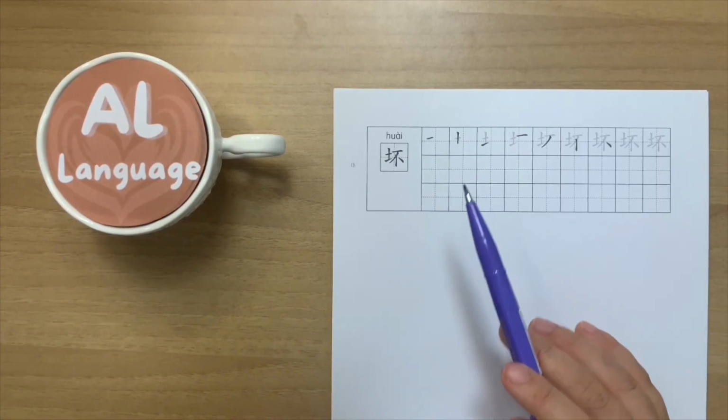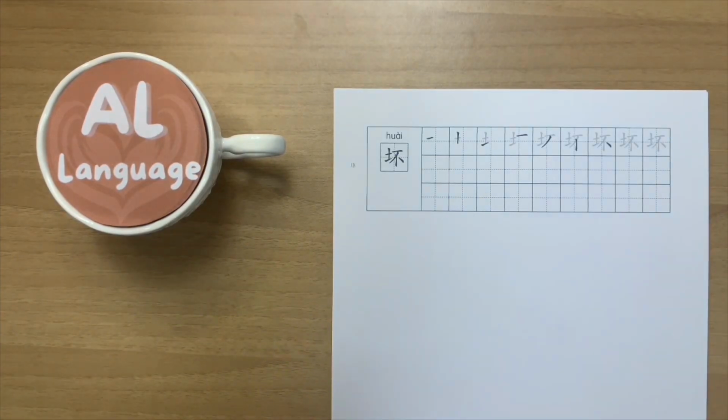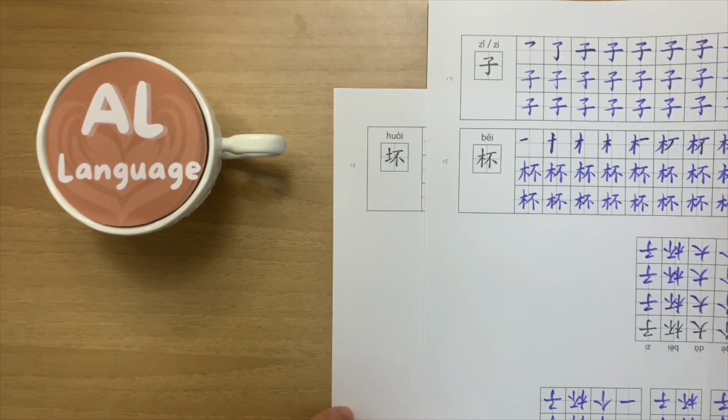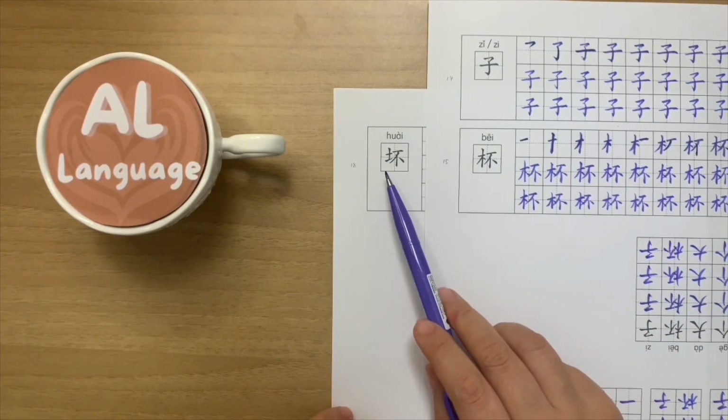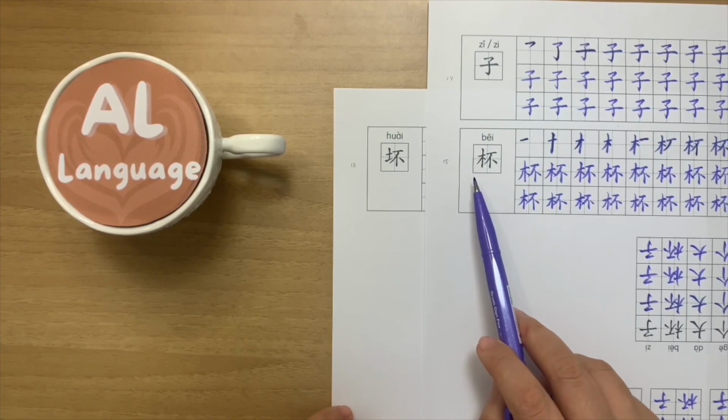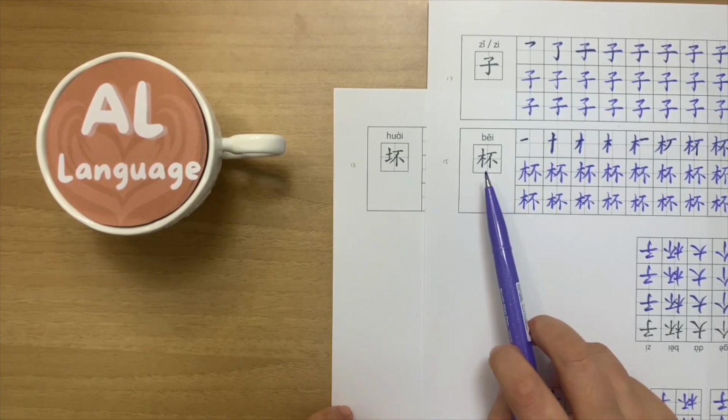Next character, 坏. 坏 is another character that looks very similar to the bay we practiced earlier. The difference is the radical on the left. To learn more about what these radicals mean, please refer to the practice book.